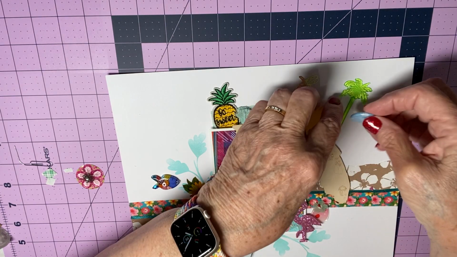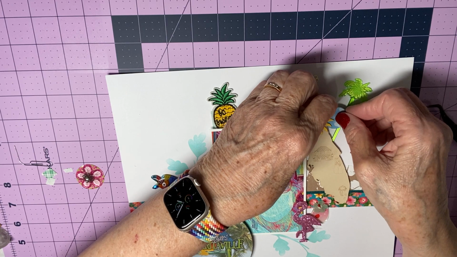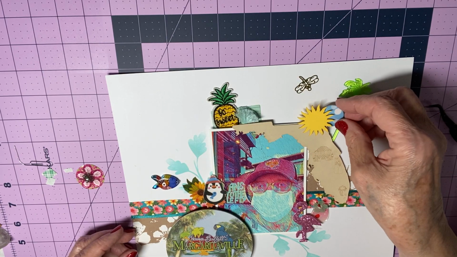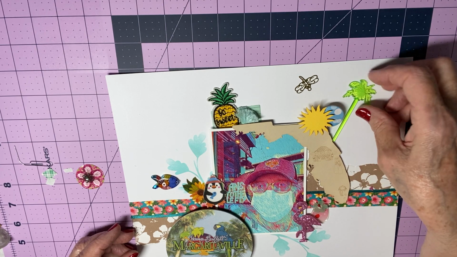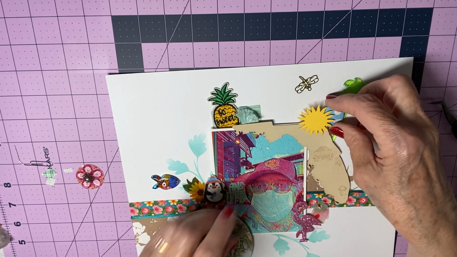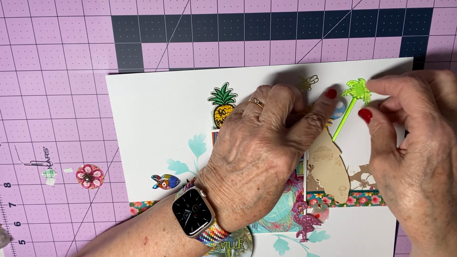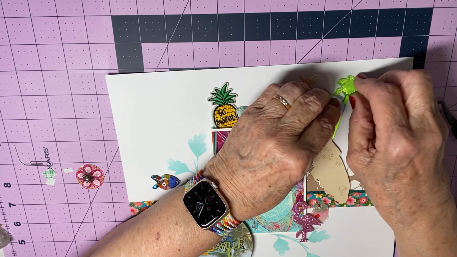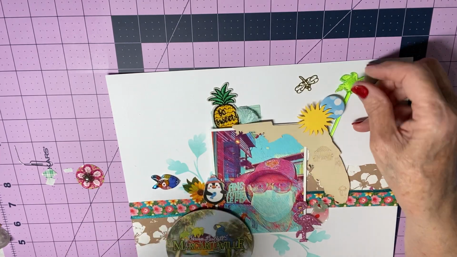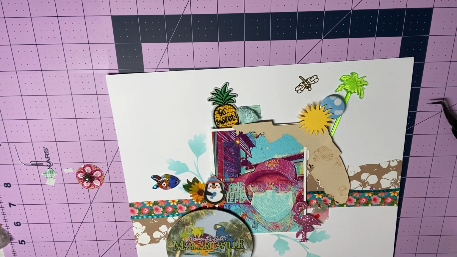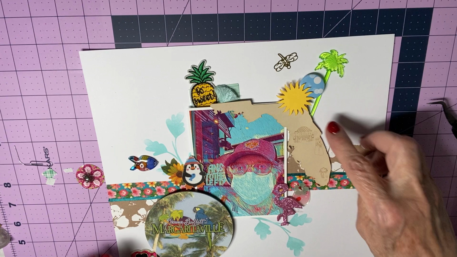Okay, there. Is that where I want it? Okay, come on. That needs to be right there. Okay, and now that gives me that line up there.